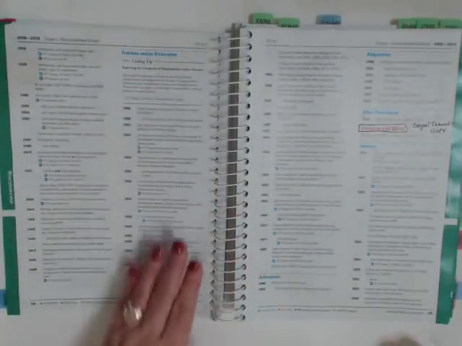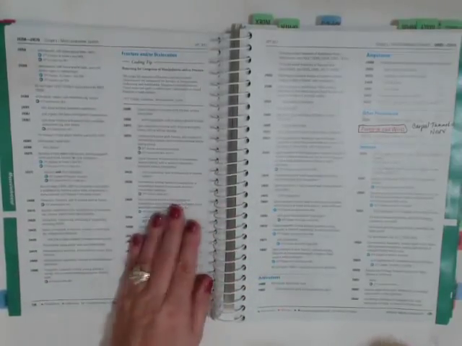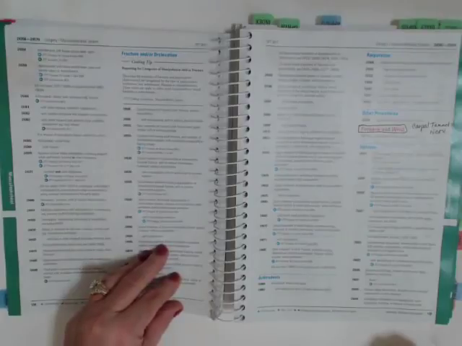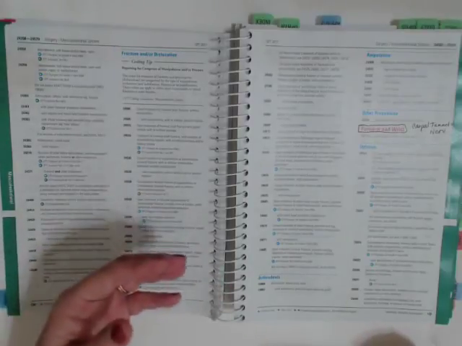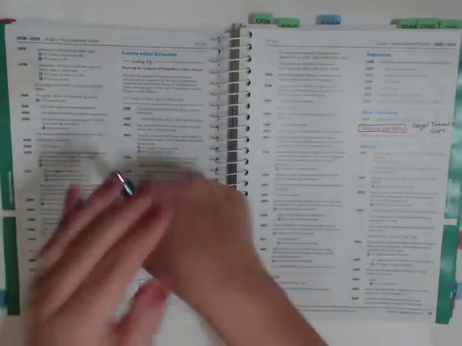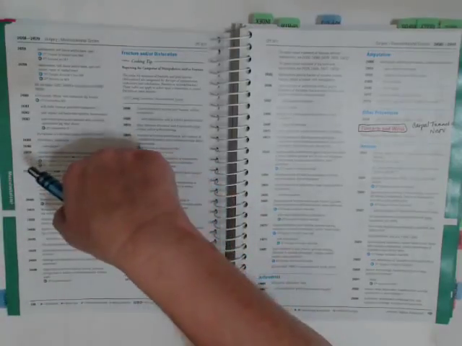So go in here, underline your forms of treatment, then underline your specific body part, whether it's the radius, whether it's the radius and ulna. Is it the distal end, which is closer to the hand? Is it the proximal end, which is closer to the elbow? What is it?